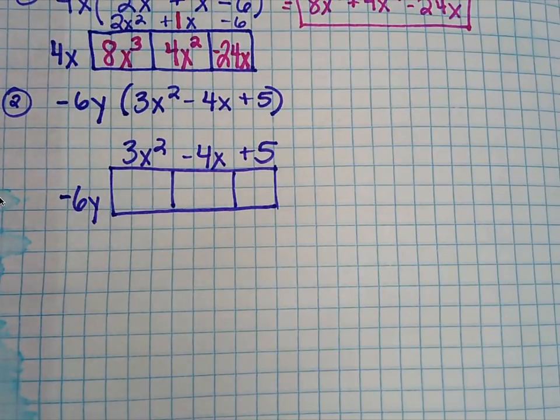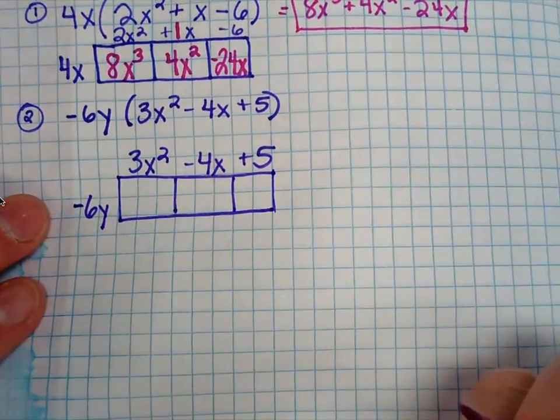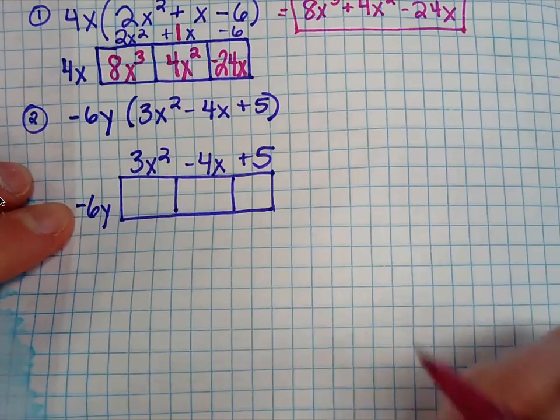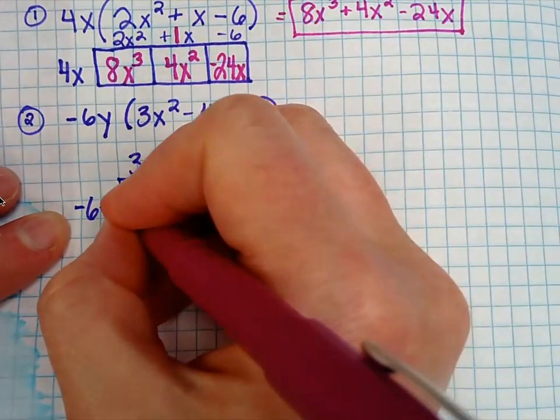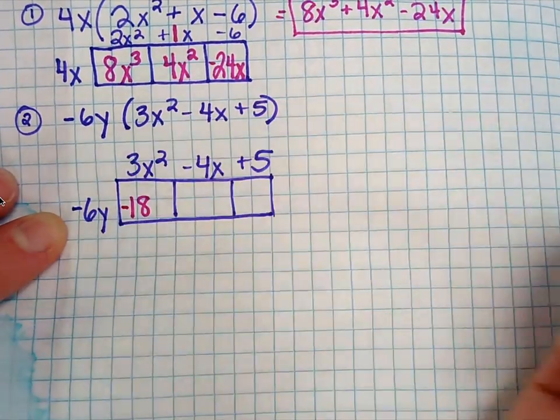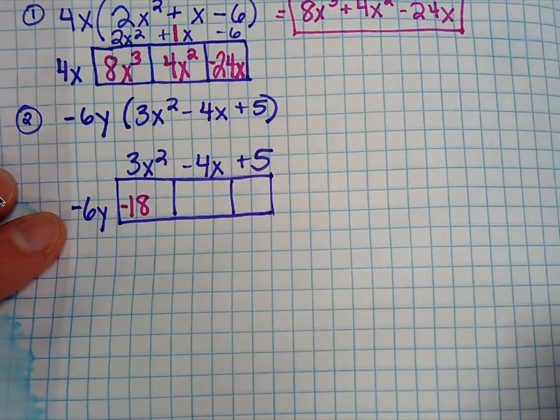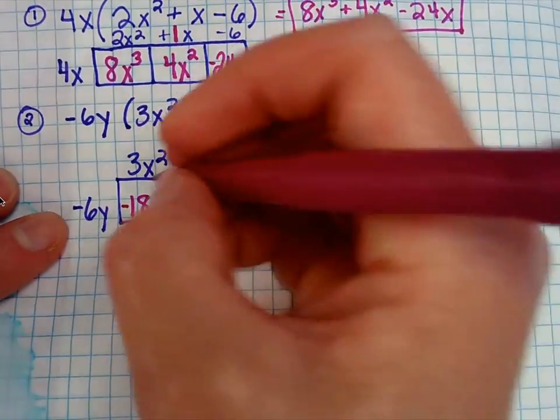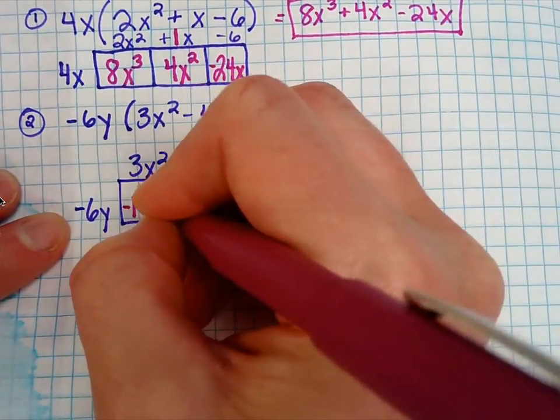So we have two different variables here, but we can just put them right next to each other, tack it on. So we multiply our constants. So negative 6 times a positive 3, negative 18. And then you want to put the bigger exponent first. So x squared is going to go first, and then just put y there.